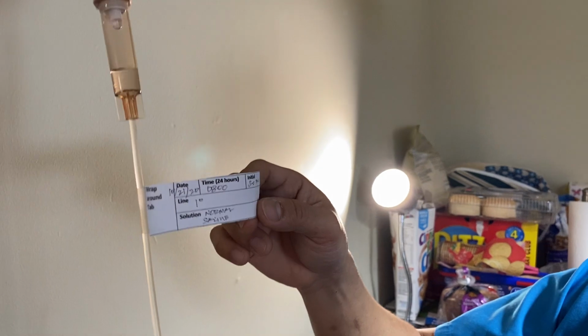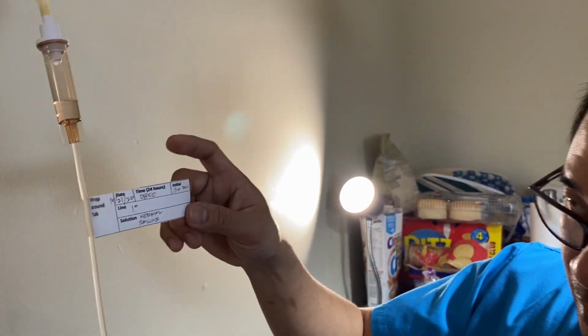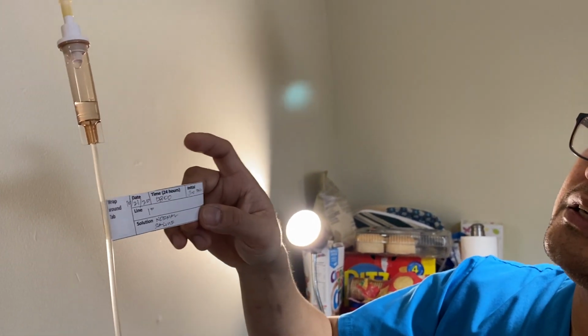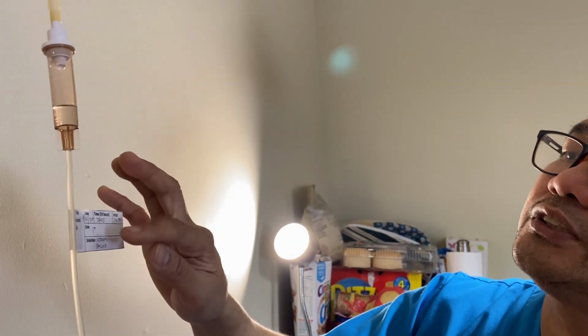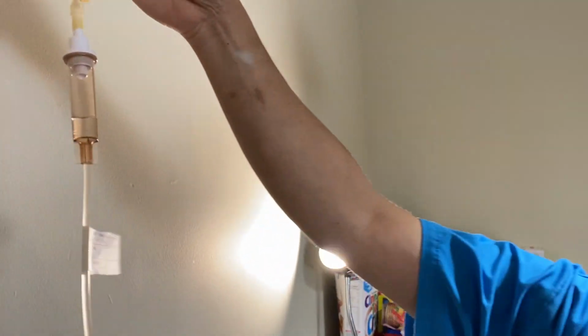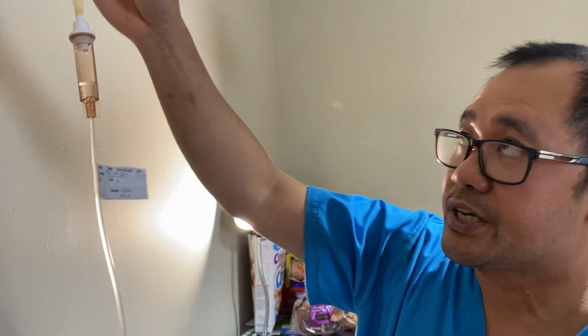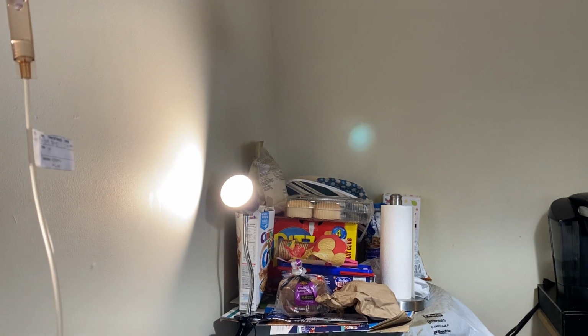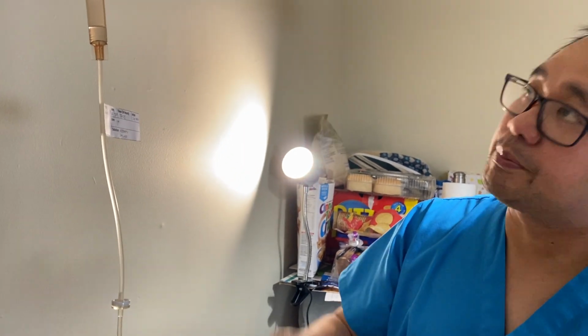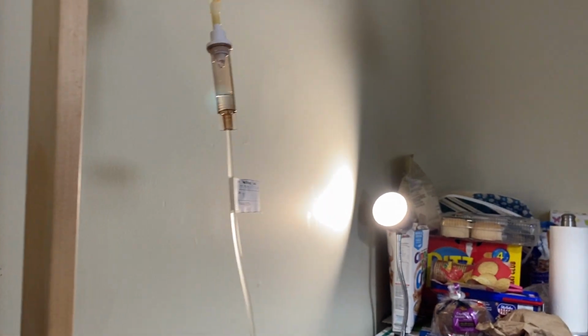It is properly labeled on 10/21/2020, time is 0800 hours. Signed with designation, primary line and normal saline. Now I'm going to the main IV. So his main IV is sodium chloride 0.9%. On my compatibility chart, dexamethasone and 0.9% sodium chloride is compatible. So we don't need to change the IV for the dexamethasone, the primary line.